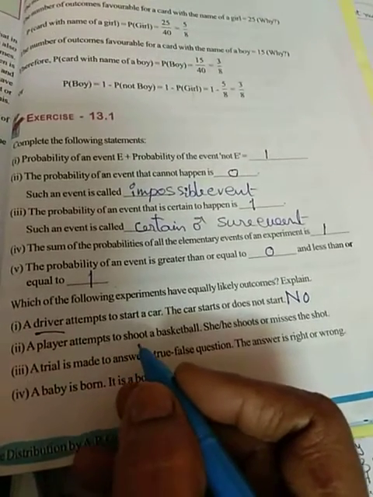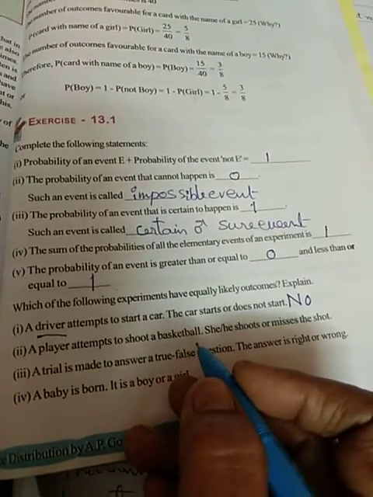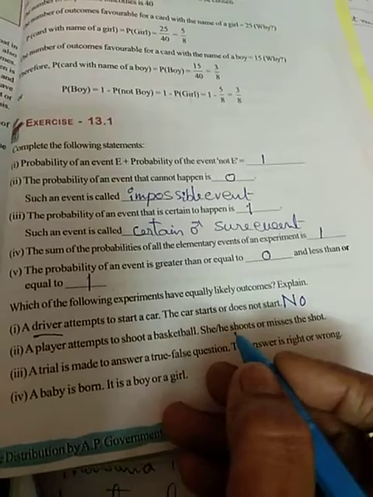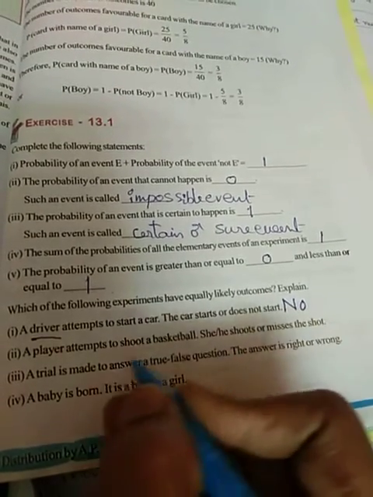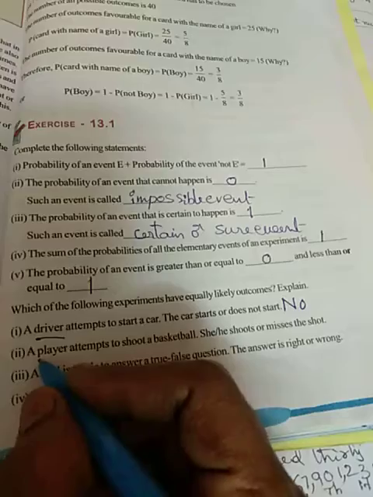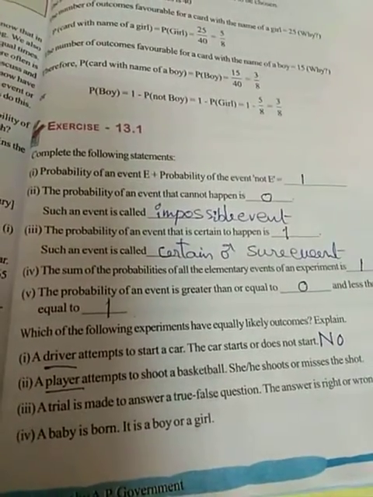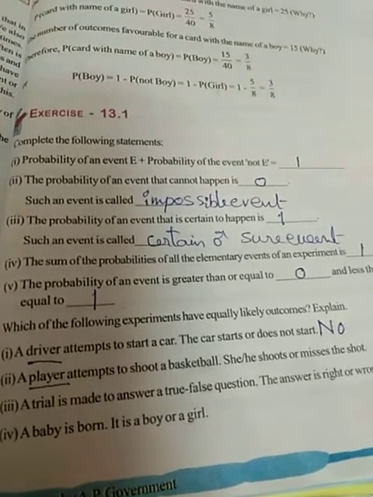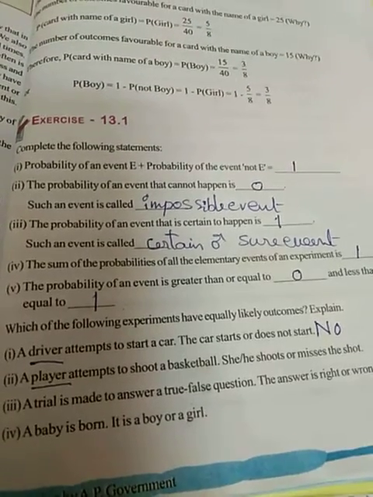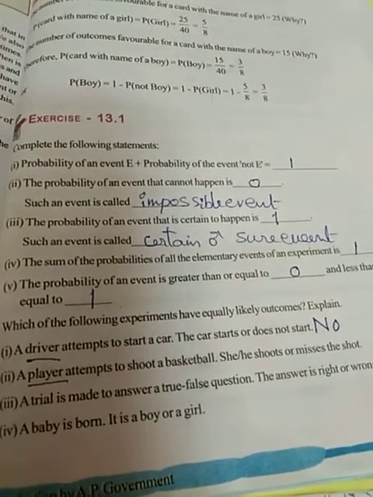Second one, a player attempts to shoot a basketball. She or he shoots or misses the shot. In this case you have to identify the word player. Player means he is well versed in the game. So there is a maximum chance to shoot.